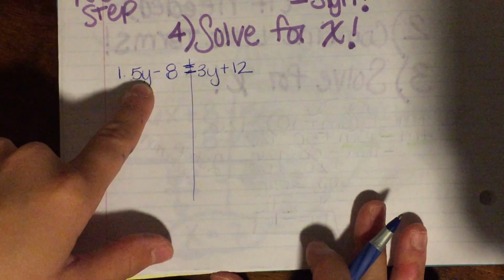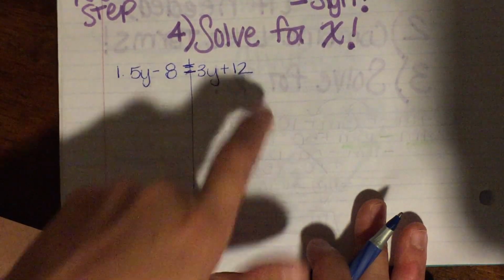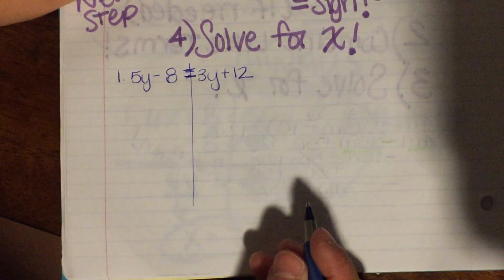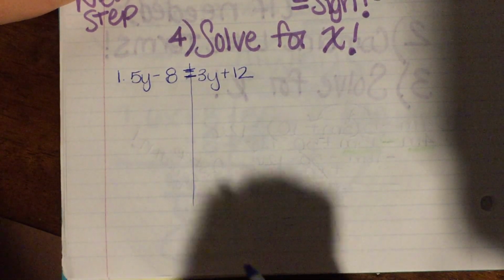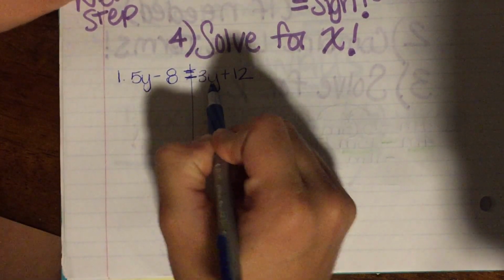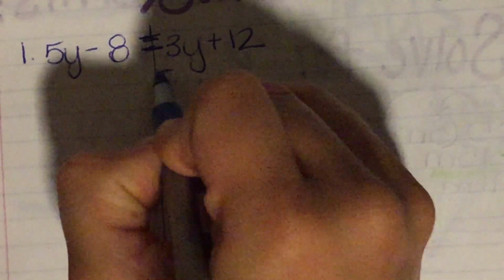So we have a variable term and a constant, nothing to combine. Let's move to step 3. Move variable terms to the left. Okay, how do I do that? I have a positive 3y here. I want to subtract that so that it becomes 0. What I do to one side, I have to do to my other side.